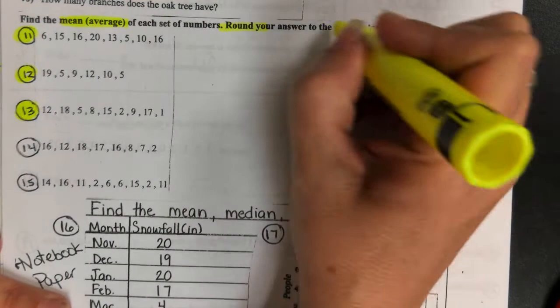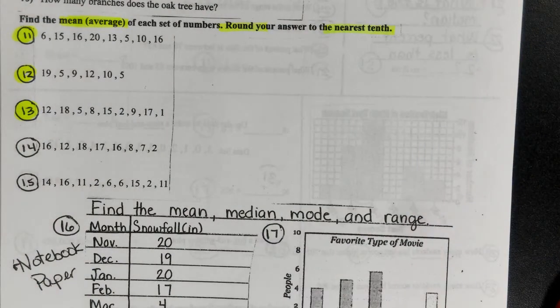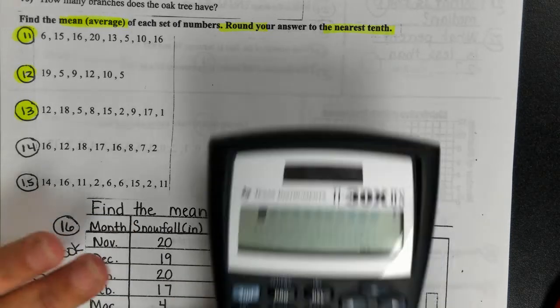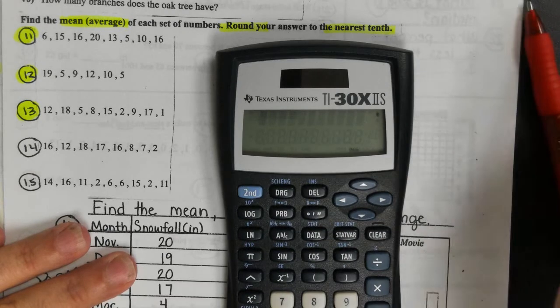Round to the nearest tenth. Now, we've got to go back and remember finding the mean. Add it all up and divide by how many there are, right? And the way we used to try to remember this, I would say weird stuff like, teachers are mean, we average your grades.